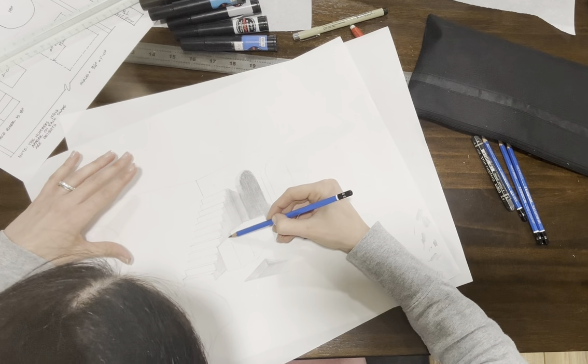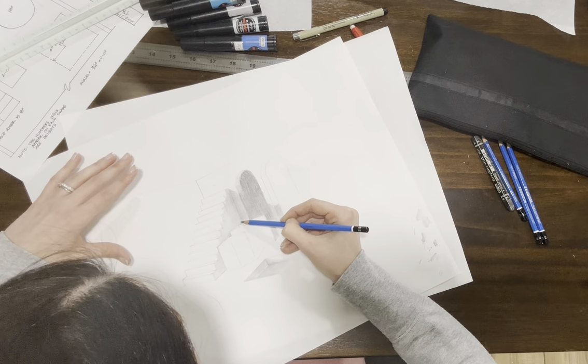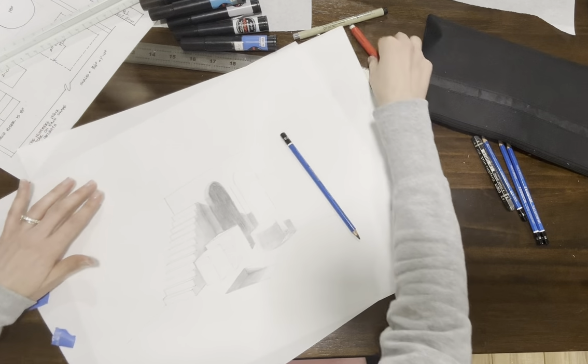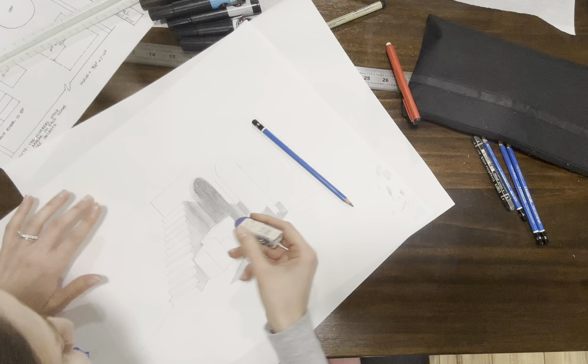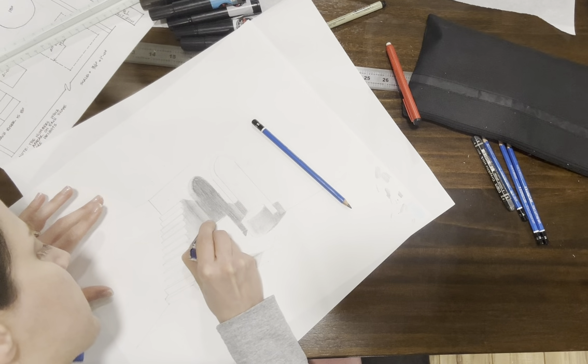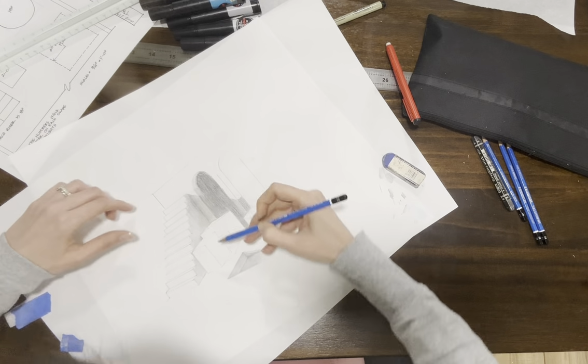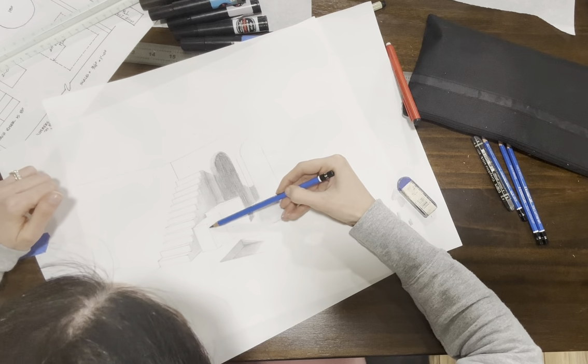So let me emphasize here. Always try to start with a lighter shadow, and hypothetically, if you need it darker, you can do it.